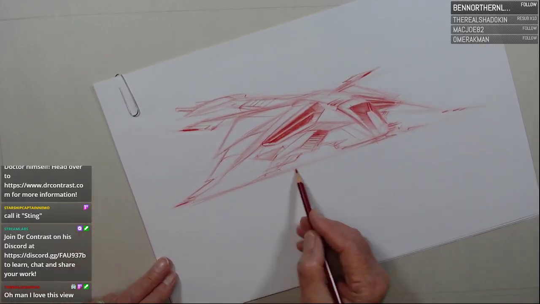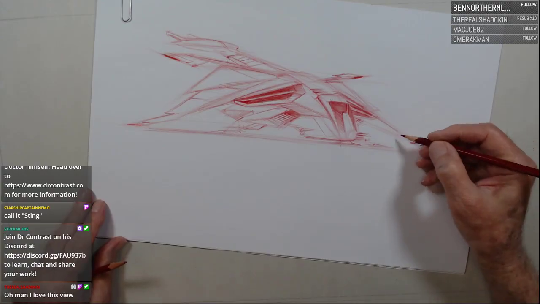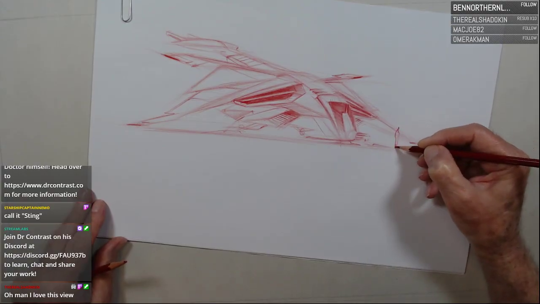Just gonna wrap this thing up. Put a little bit of ground line on this guy. Little sense of scale.